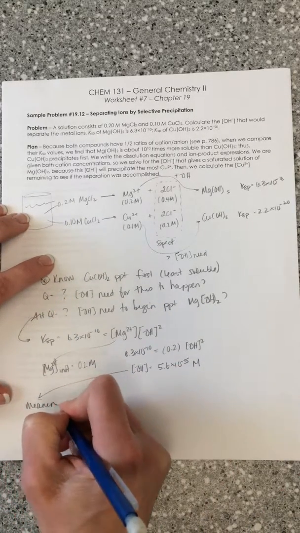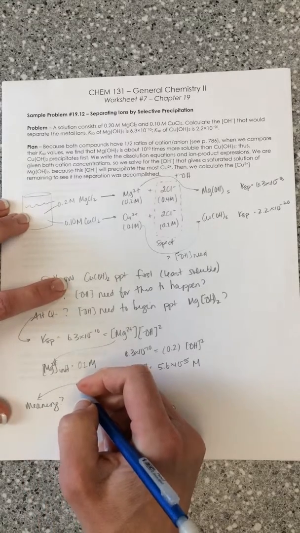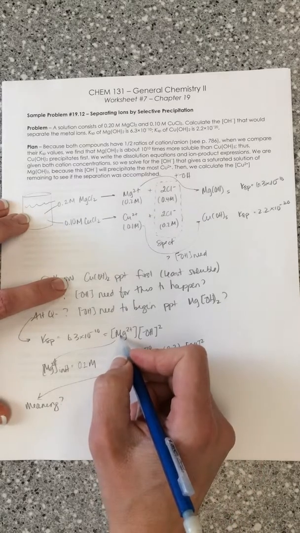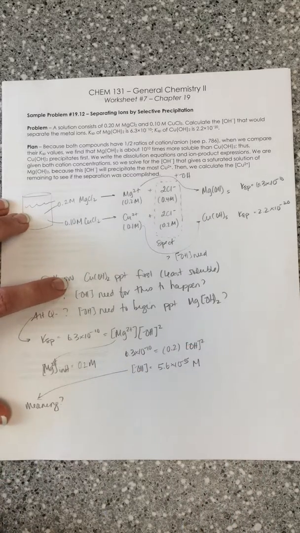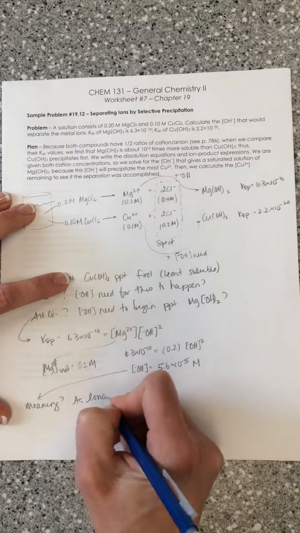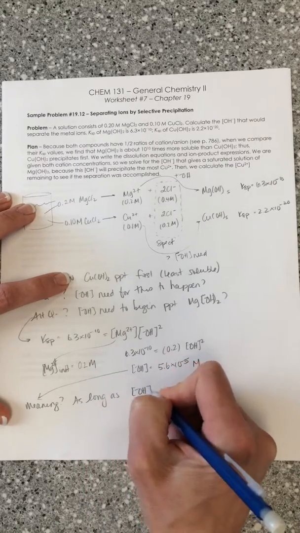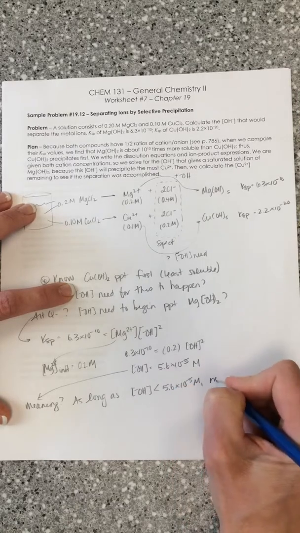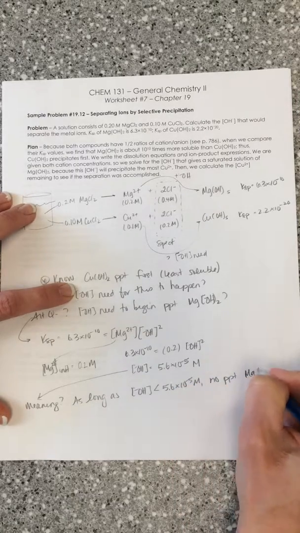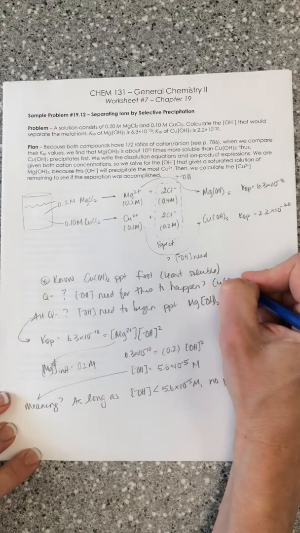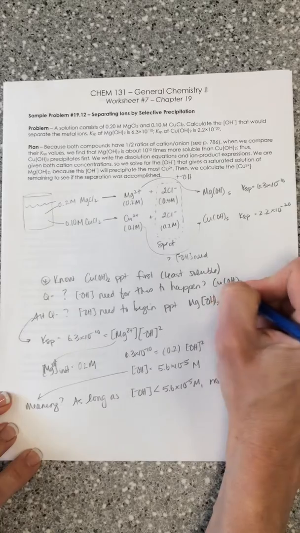The meaning of this: as long as the hydroxide concentration stays below this value, we won't precipitate magnesium hydroxide, but again, we'll be above that for what we need for our copper. So as long as the hydroxide concentration is less than 5.6 times 10 to the minus 5th molar, there will be no precipitate of the magnesium hydroxide. So let's find out the minimum hydroxide concentration, again, that we'd need for copper hydroxide to precipitate.